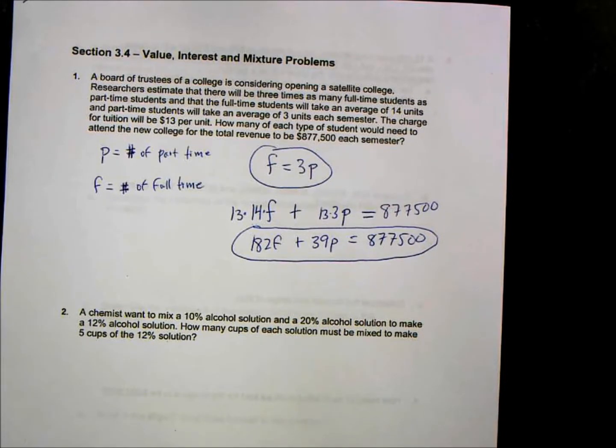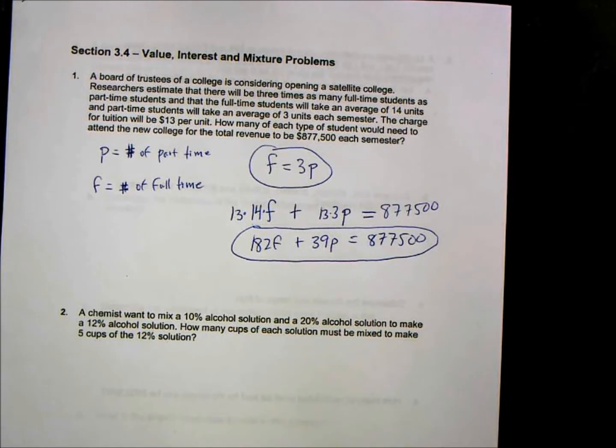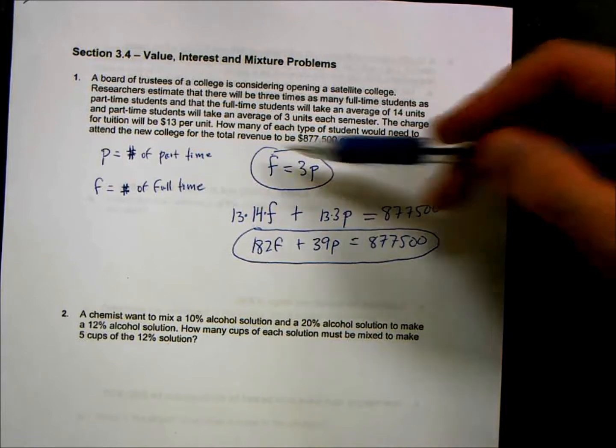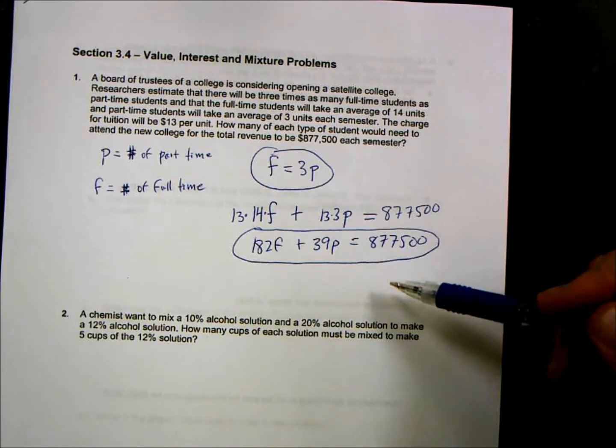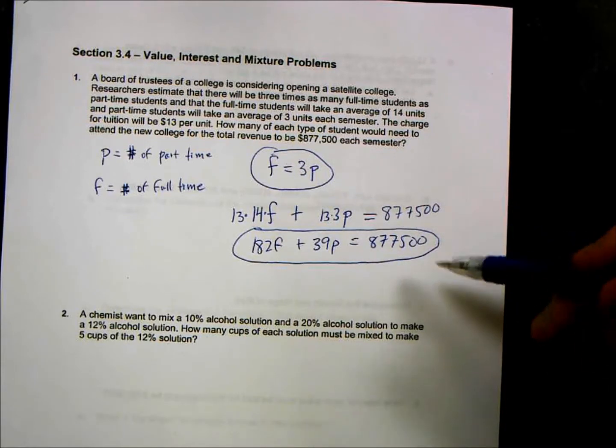Now we have to solve it. Do we wish to solve by graphing, substitution, or elimination? And I'll give you a hint, graphing is never the right answer. What's wrong with graphing? I could graph. I could use Y and X instead of F and P. But I really don't want to graph. Graphing's not a very good way. Somebody said use substitution. I agree. I think substitution's a great idea.